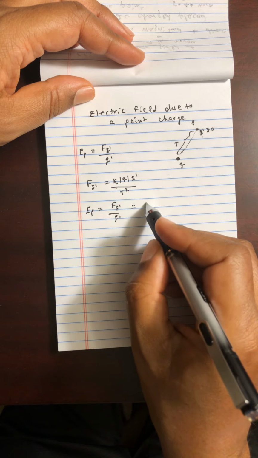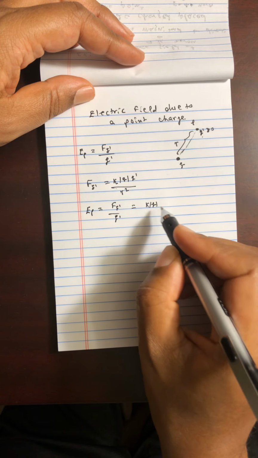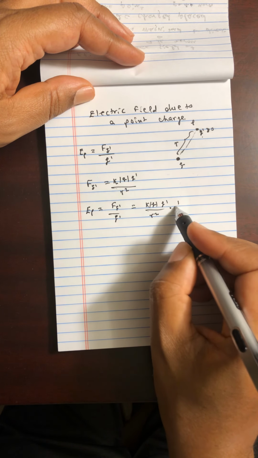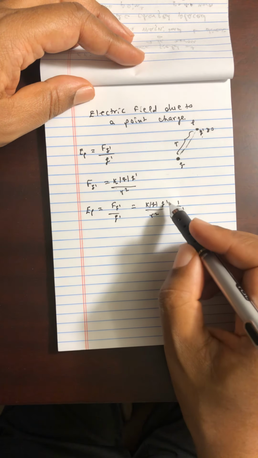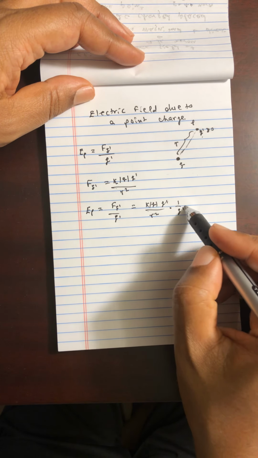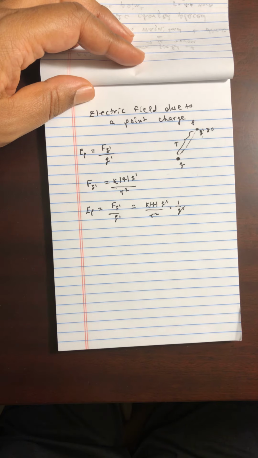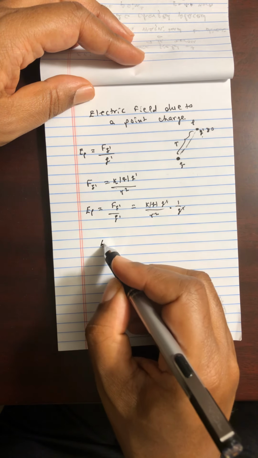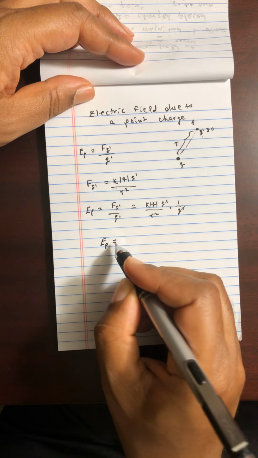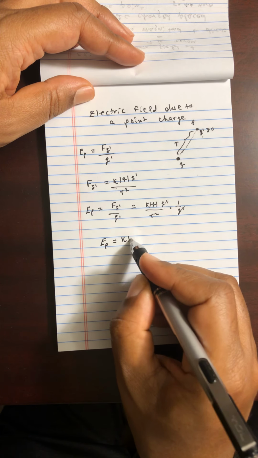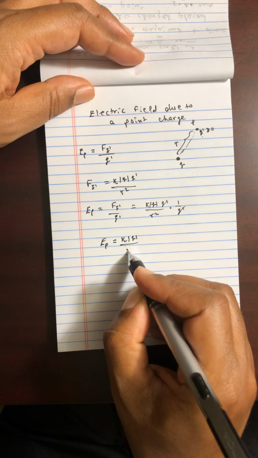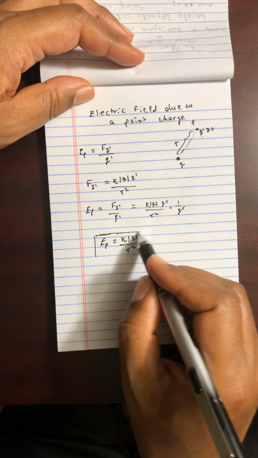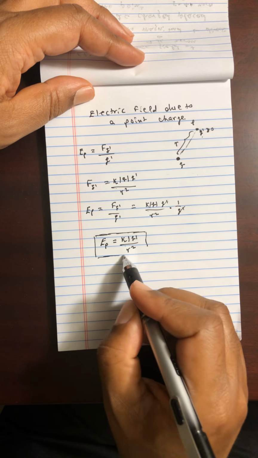Okay, and that is absolute value of Q times Q prime, over R squared, divided by Q prime. So you see this Q prime goes away. Remember, electric field is independent of the amount of charge you place at the point. So we get the following formula for the electric field due to a point charge. It's simply K, absolute value of the charge, divided by the distance squared. So that's how you calculate the electric field due to a point charge.